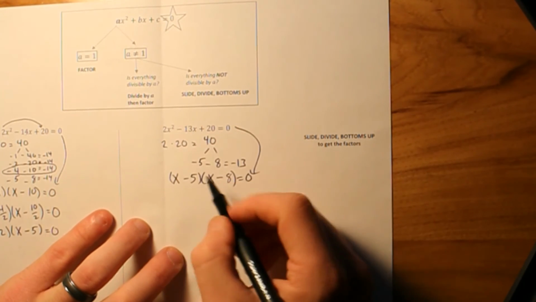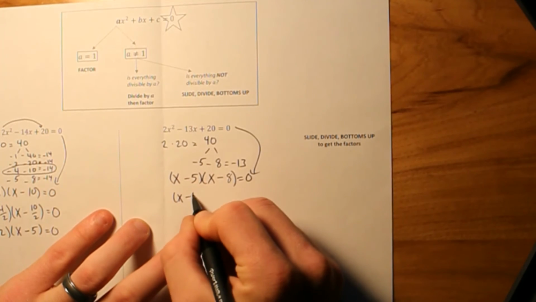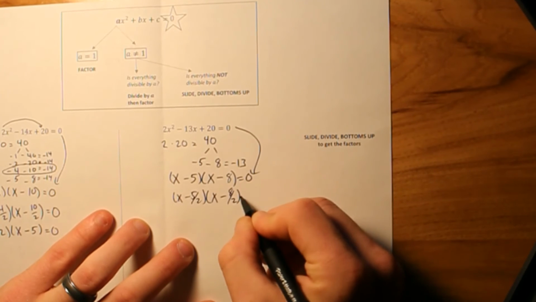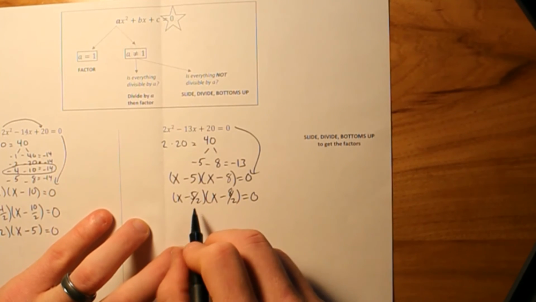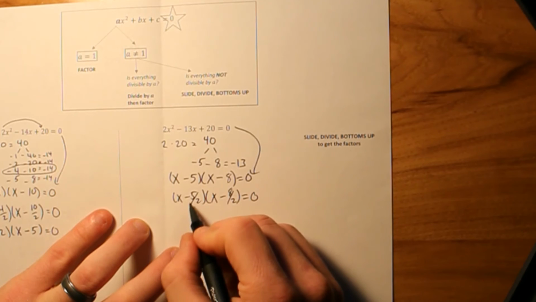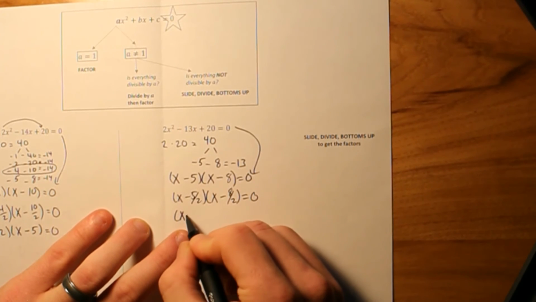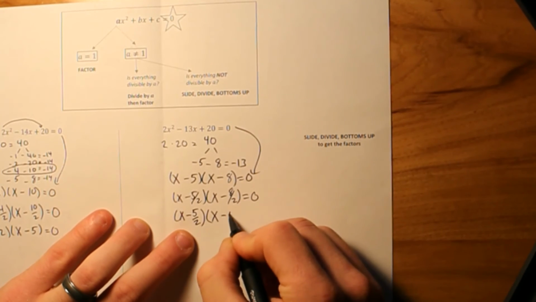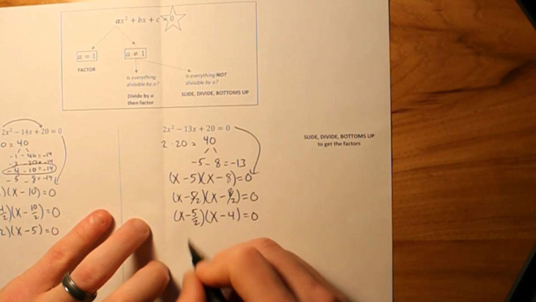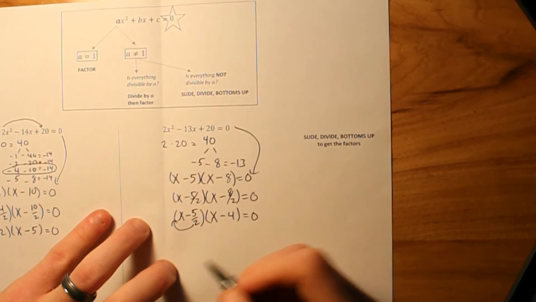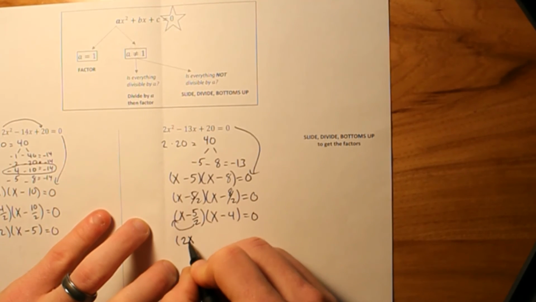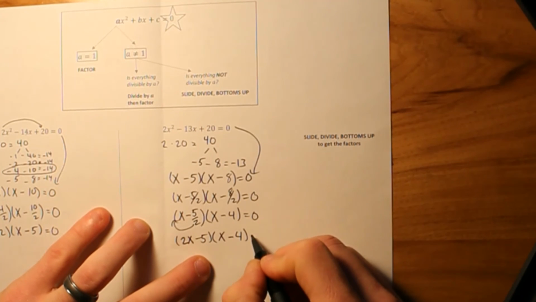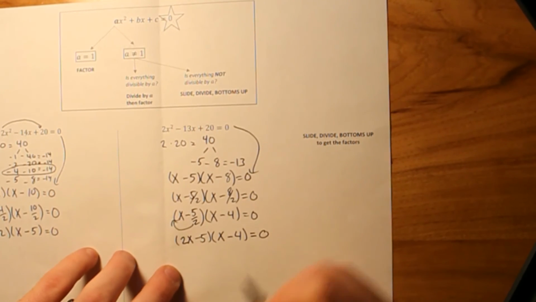Then I do the divide piece now. x minus 5 over 2, x minus 8 over 2 equal to 0. Then I simplify, and this is already as simplified as possible for the first piece, so that's x minus 5 halves, and this is x minus 4. Bottoms up means move this to the front, so we get 2x minus 5 times x minus 4 equals 0. And we're finished factoring.